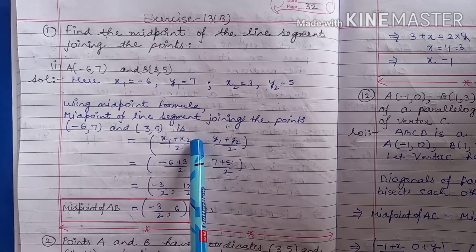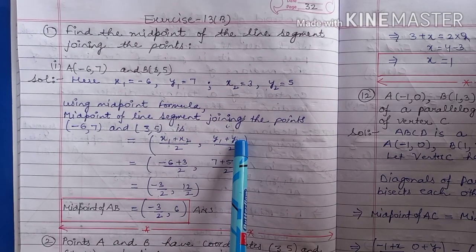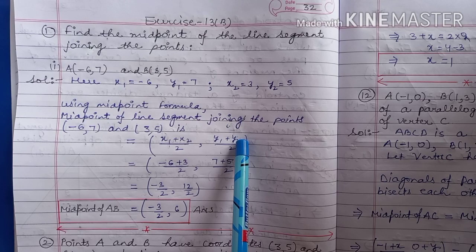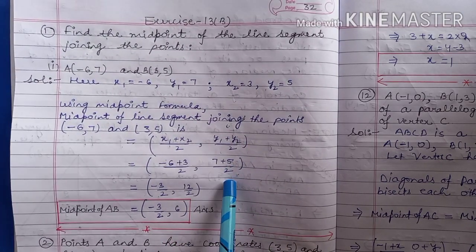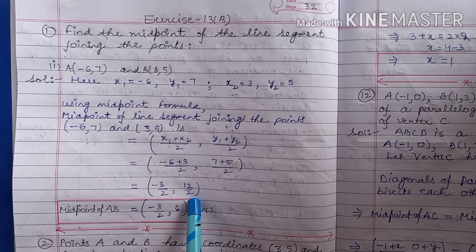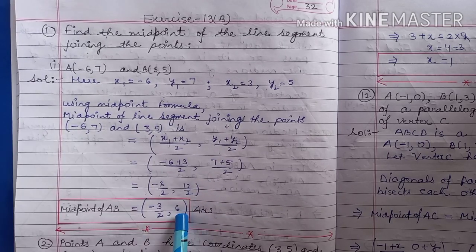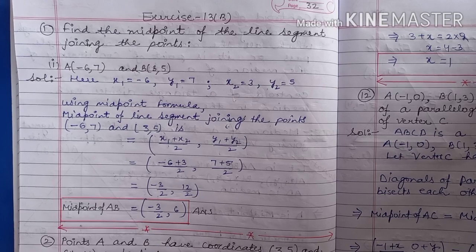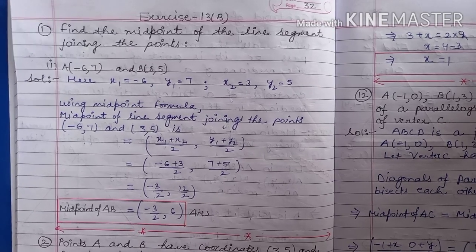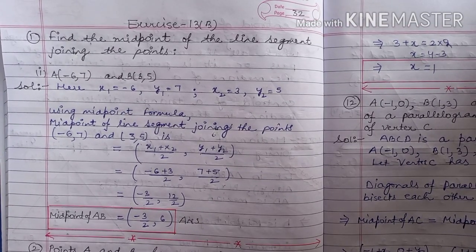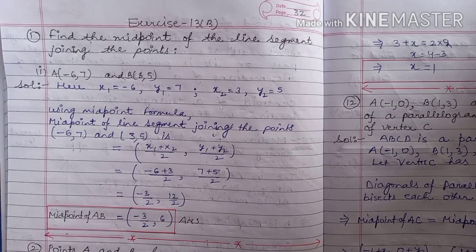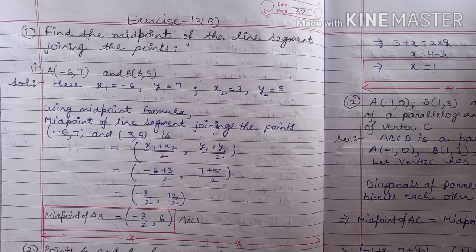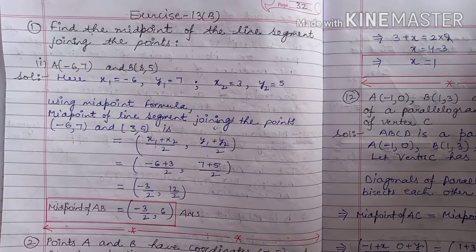So by substituting the values of x1, x2, y1, y2, we get the midpoint of AB as (minus 6 plus 3) over 2, (7 plus 5) over 2, which is minus 3 by 2, 12 by 2. So it is minus 3 by 2, 6. So, simple application. Sometimes it may happen that we are given the midpoint and the coordinates of one end, so we can find the coordinates of the other end, as in question number 2.